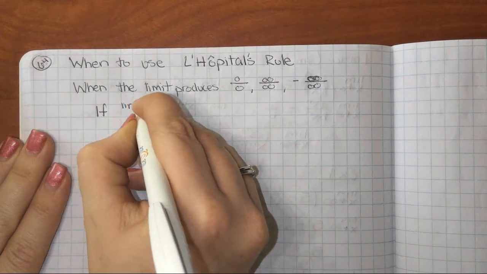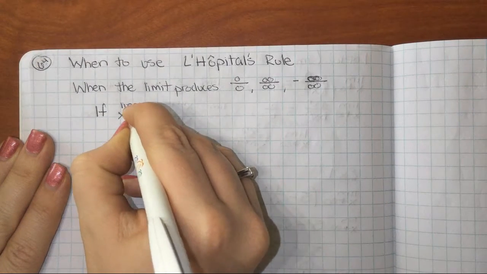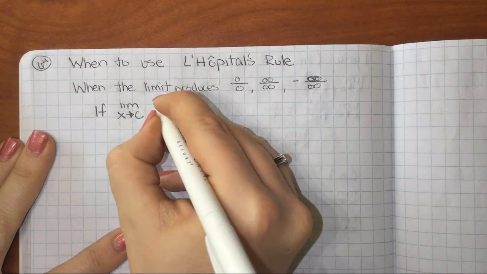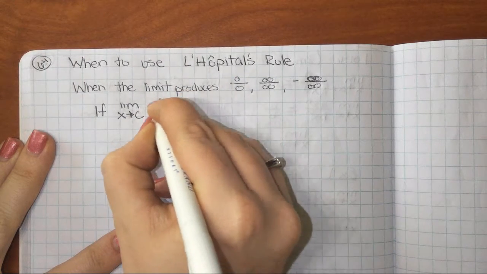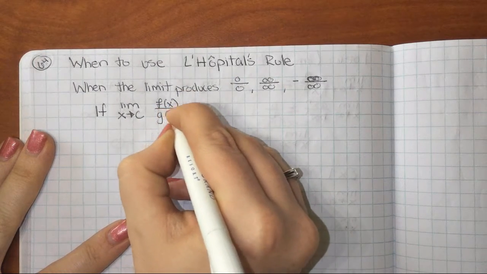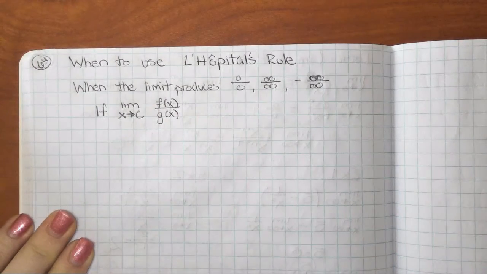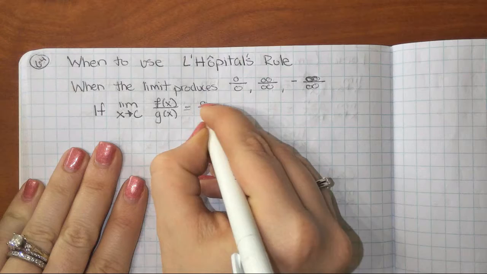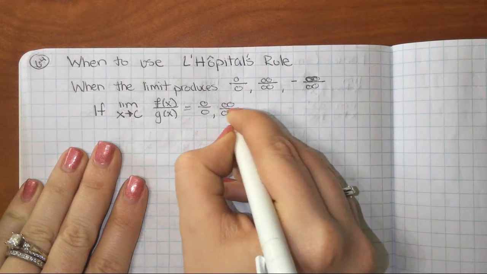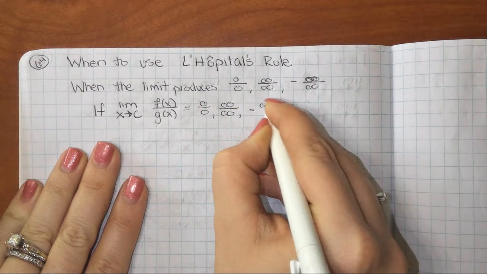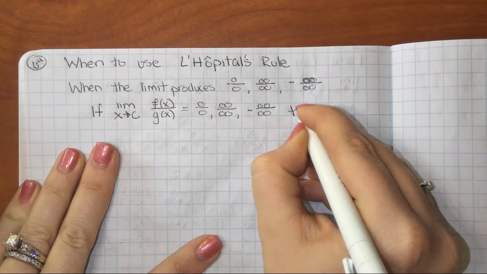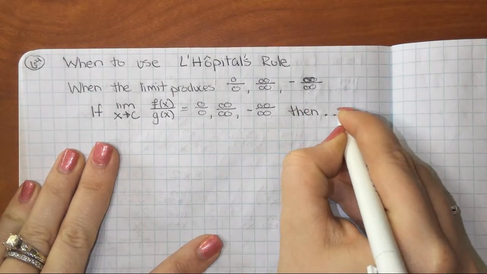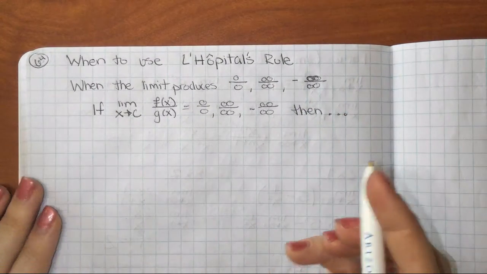So, if the limit as x approaches c, now realize I'm dealing with two different functions, f of x over g of x, and usually they're rational functions, okay? If it produces this 0 over 0, or infinity over infinity, or negative infinity over infinity, then we are allowed to do this.